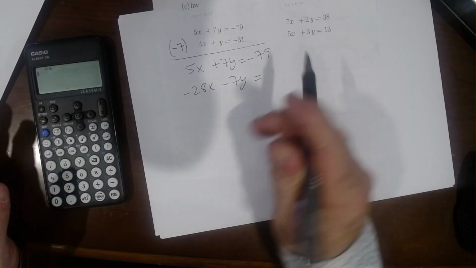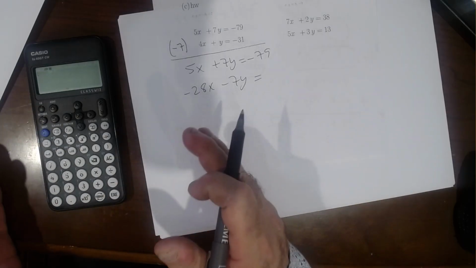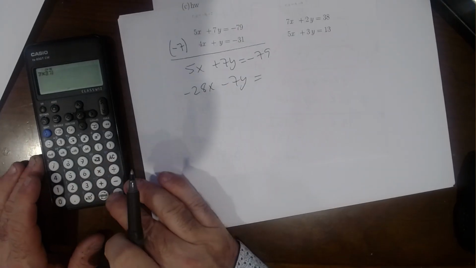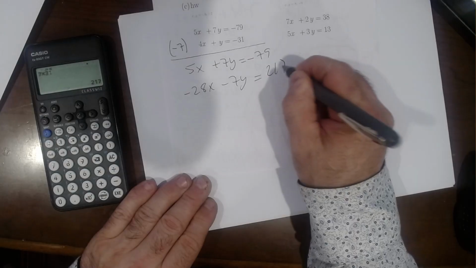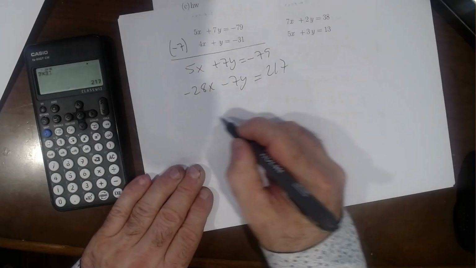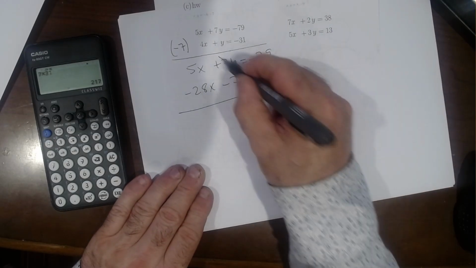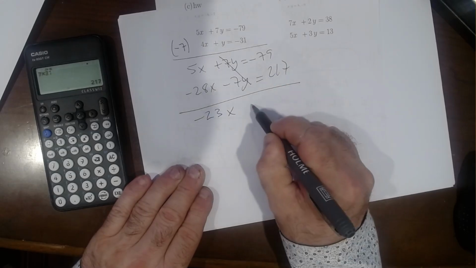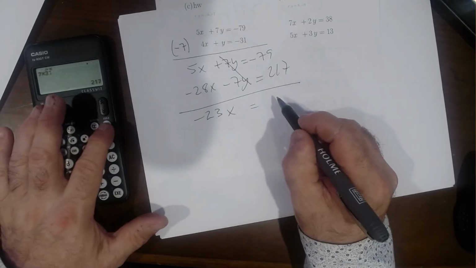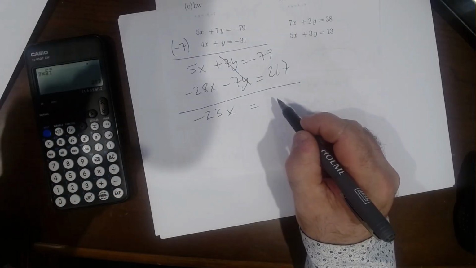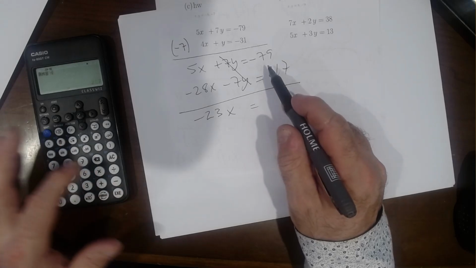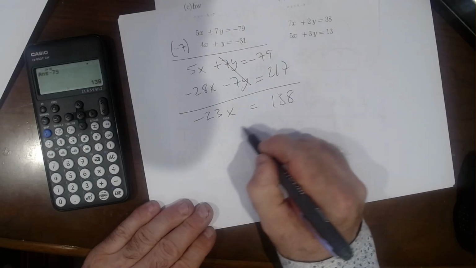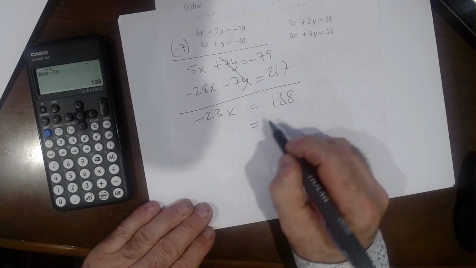Let's do it in the calculator. So listen, I'm not going to do the minus by minus is plus in the calculator. I'm just going to go 7 by 31. 217. Okay, they're gone. Negative 23x equals, 217's already on my calculator. Subtract 79, 138. Divide by negative 23.